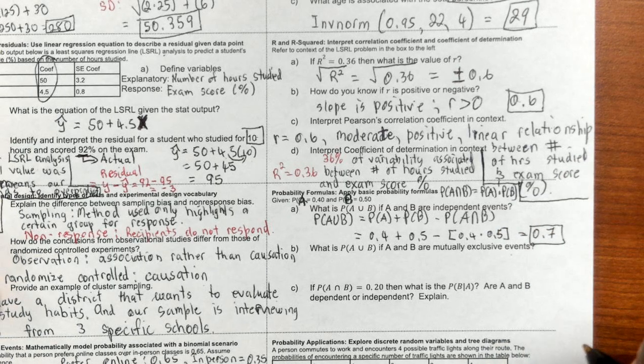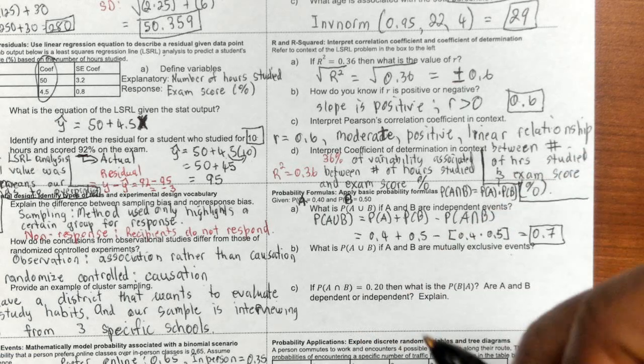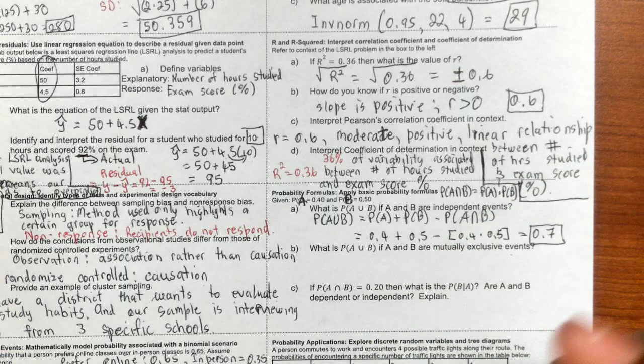Okay, so the next one says what is probability of A union B if A and B are mutually exclusive? Mutually exclusive essentially means that they do not impact each other. So essentially, when I'm trying to evaluate mutually exclusive, that means the intersection of them would be equal to 0, because they're mutually exclusive. That means they both can't occur at the same time.